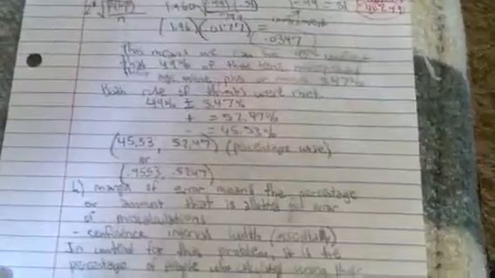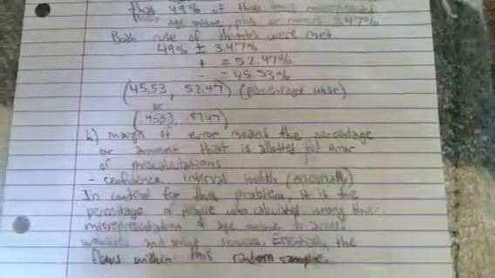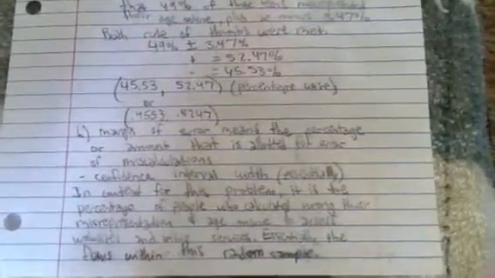Margin of error means the percentage or amount that is allotted for error or miscalculations. Confidence interval width essentially would be the same thing. In context for this problem, it is the percentage of people who calculated wrong their misrepresentation of age online to access websites and online services. Essentially, the flaws within this random sample. So those not accurately depicted.